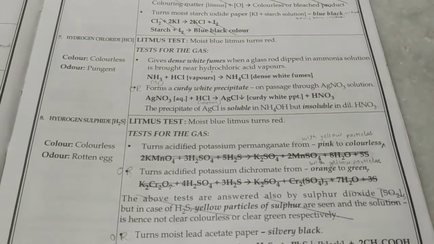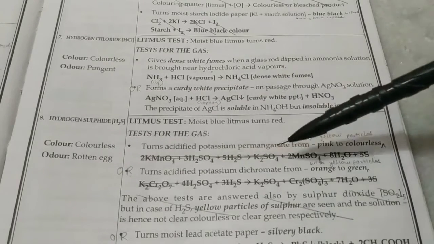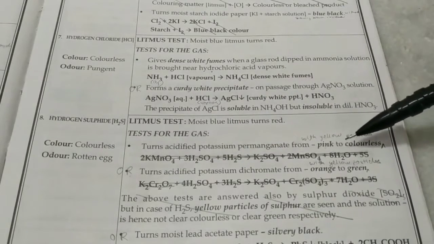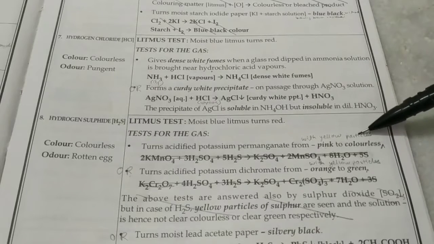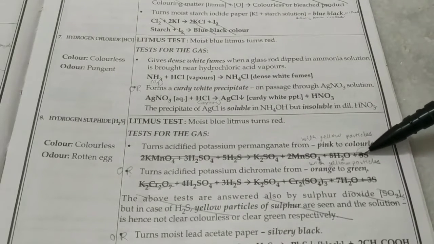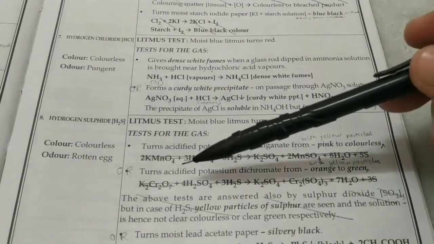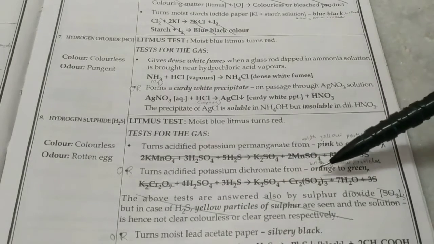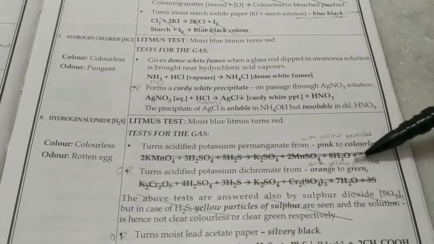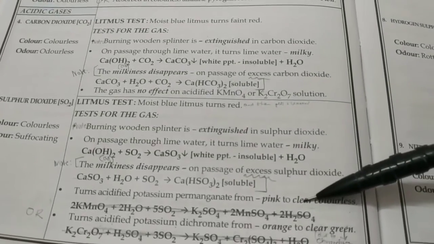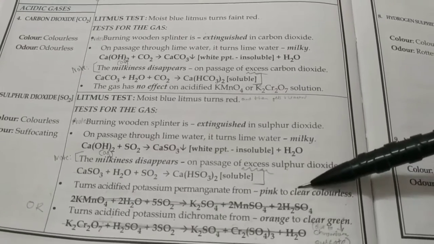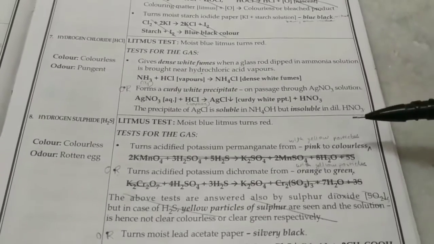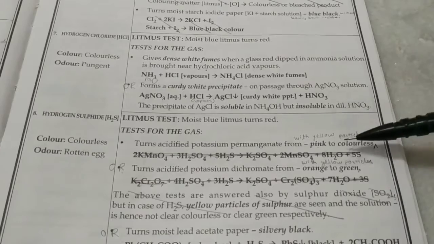Well, H2S does not turn lime water milky, but it does turn acidified potassium permanganate from pink to colorless, but not clear colorless, because here some yellow particles are also formed. As you can see here, sulfur particles are formed. And if you test it with acidified potassium dichromate, then it will turn from orange to green with yellow particles, so not clear green. So now you understand the importance of writing the word clear here, because that's how we can be sure it's SO2 and not H2S, because if you see yellow particles also, it is H2S.